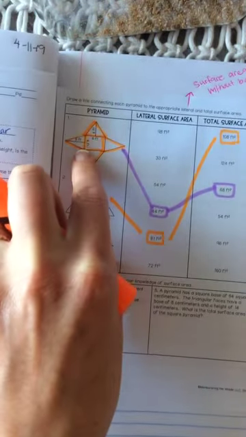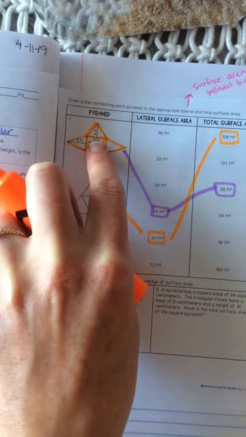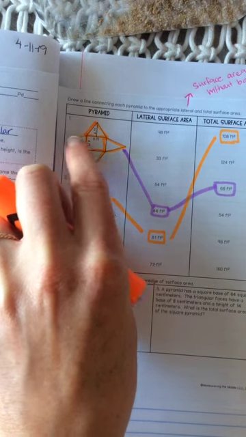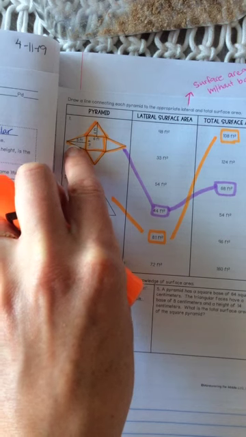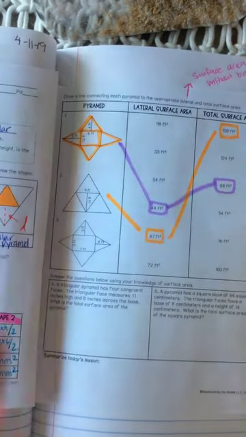Notice that they have different dimensions. One height is 4 feet, the other height is 5 feet. One base is 6 feet, the other base is 4 feet. But remember that the opposite sides are congruent. So this triangle is congruent to this triangle. This top triangle is congruent to the bottom one.